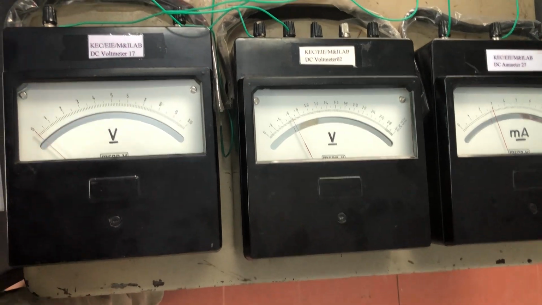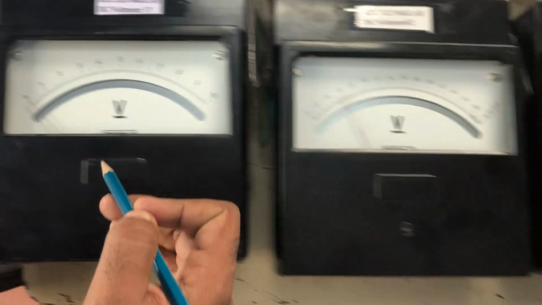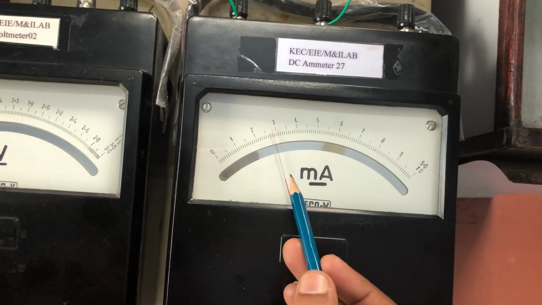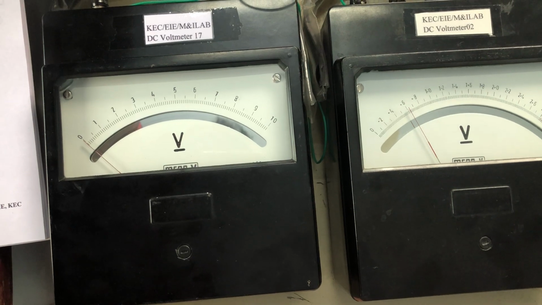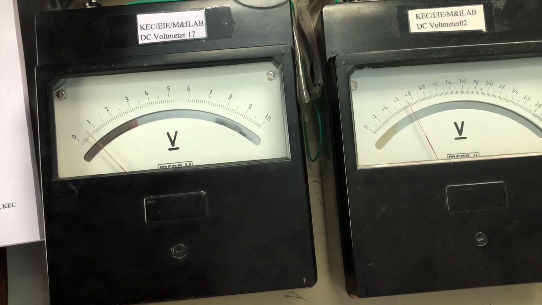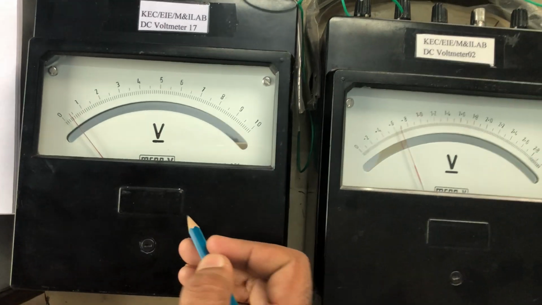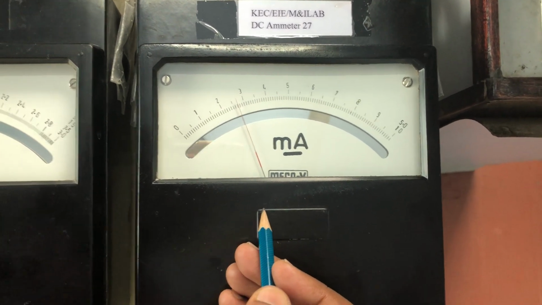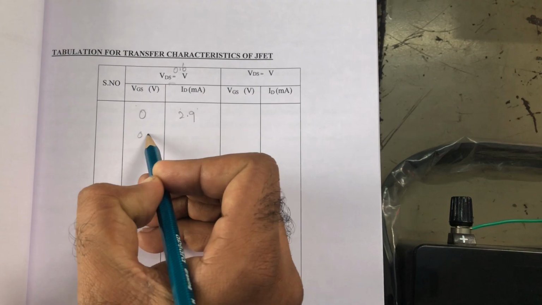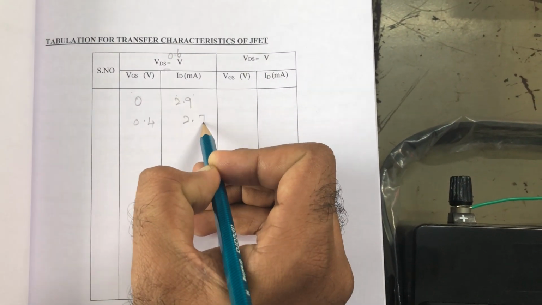So the initial value, the first value, is VGS 0. What about the ammeter? 2.9. So the first value is 0, 2.9. Second, we will increase some voltage. VGS is 0.4, and the current is 2.7. 0.4, 2.7. See, the current gets reduced.